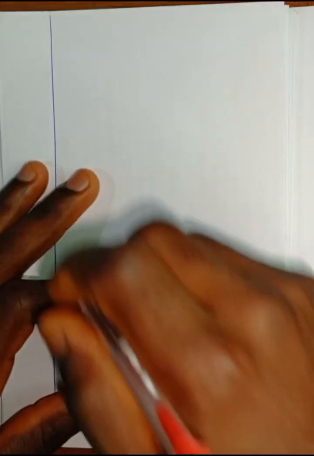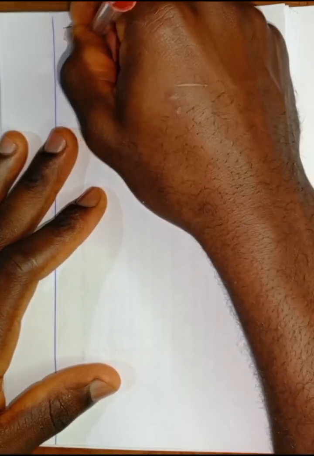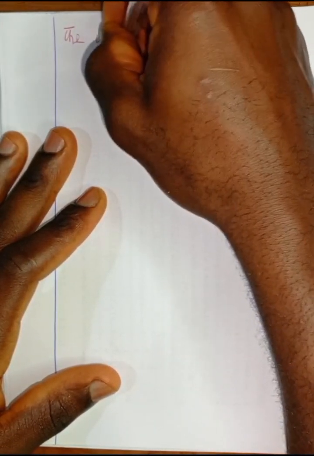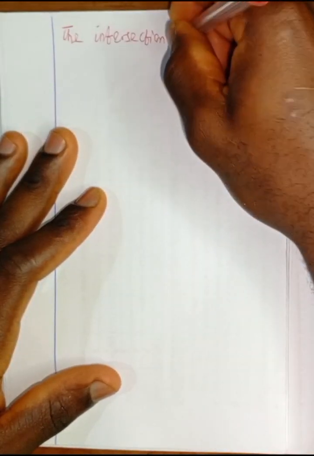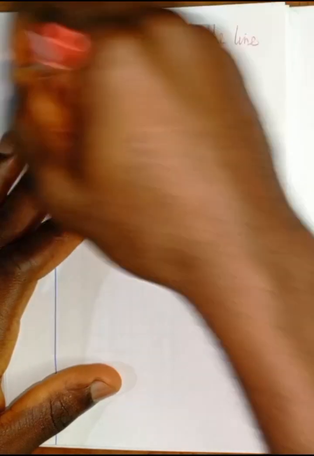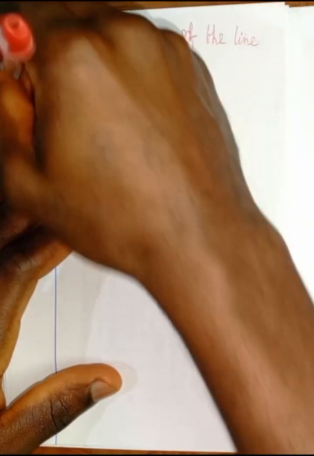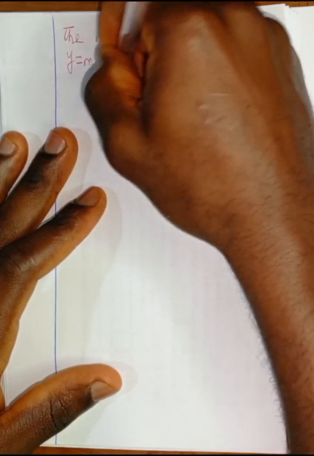Today we are going to treat the intersection of the line y equal to mx plus c.